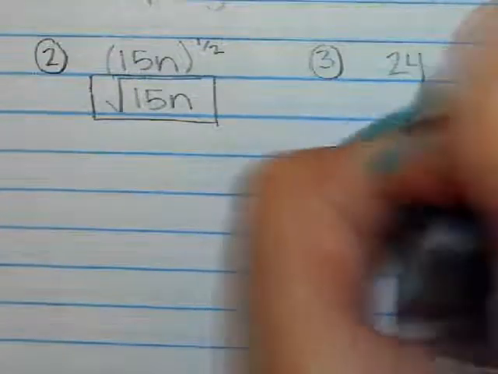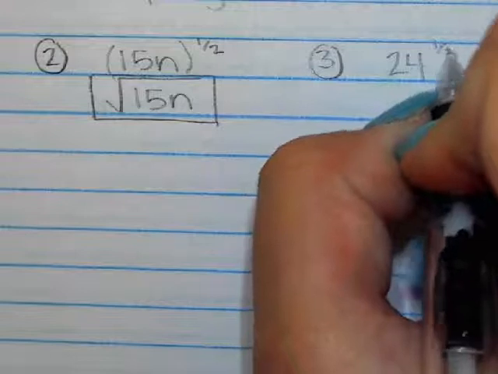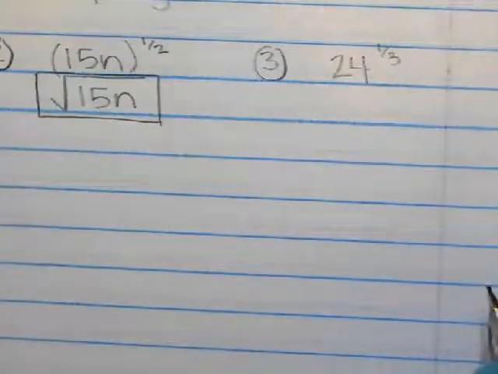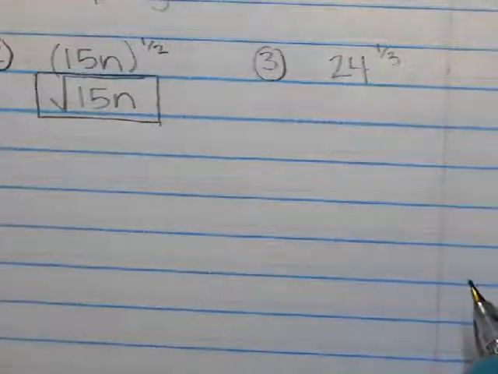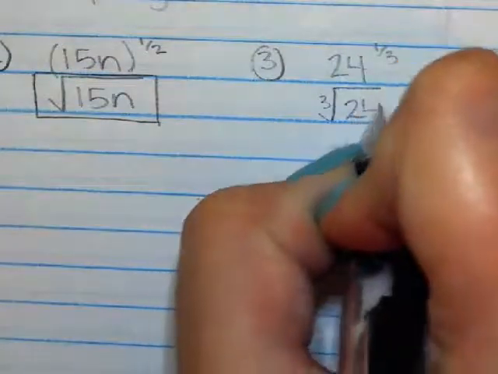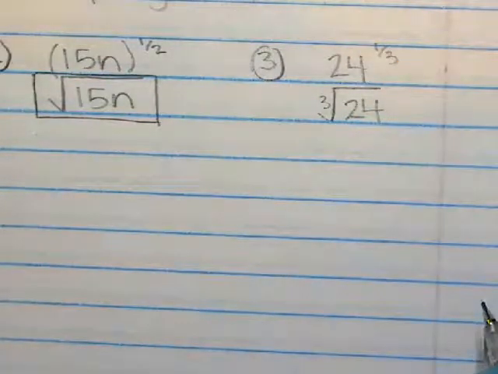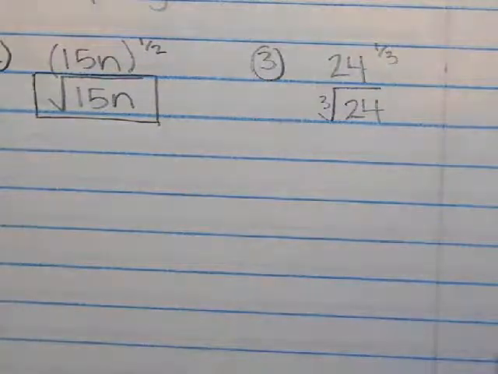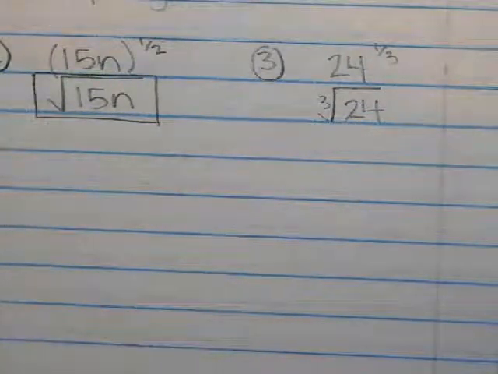24 to the 1/3. 24 to the 1/3. Cube root of 24. Can that be reduced? Yes. Okay. Do we want to use the perfect cube method or do we want to use a factor tree?